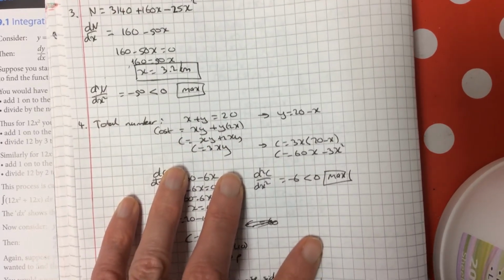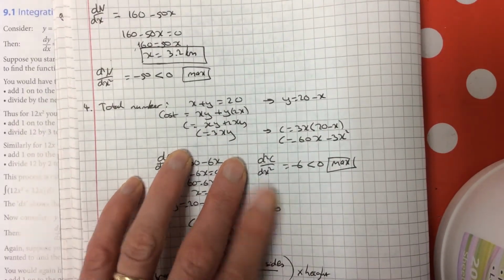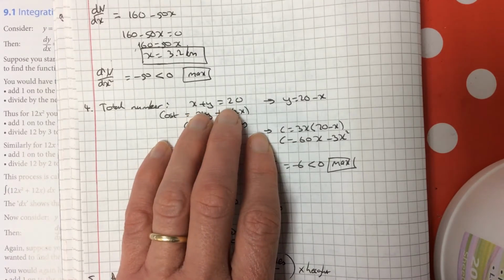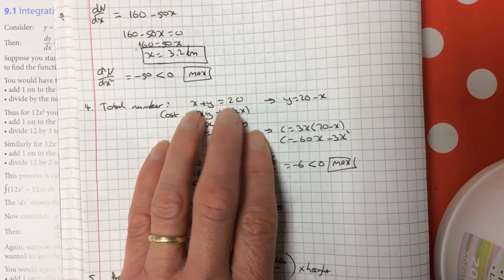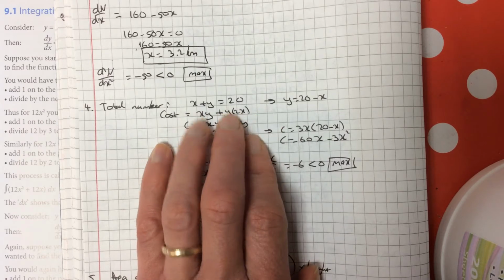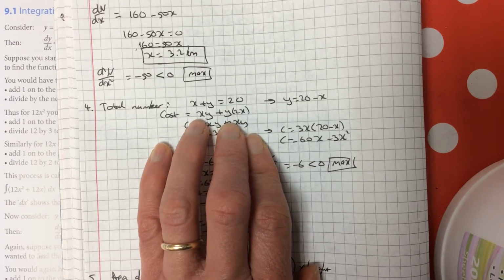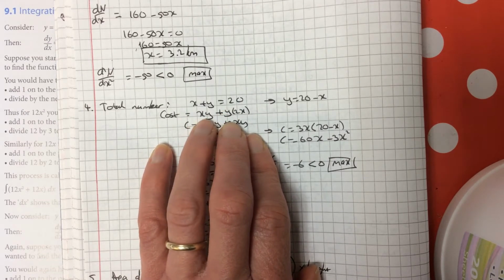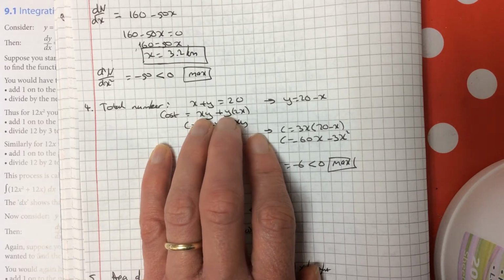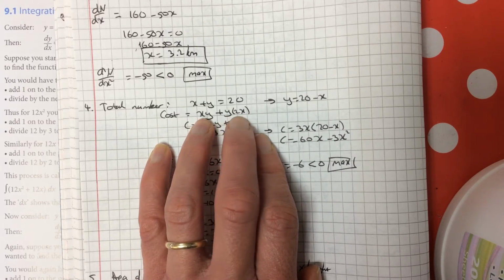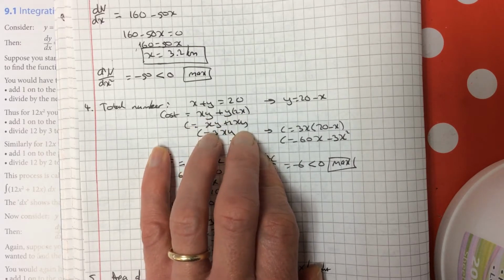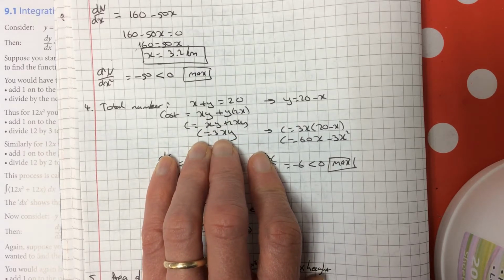Question 4. I think it's the hardest question we have to do. The total number of pencils and pens is 20. So x add y is 20. The cost. Each pencil is y pence, so x times y. And each pen is 2x, so it's y times 2x. Tidying that up, you get the cost to be 3xy.